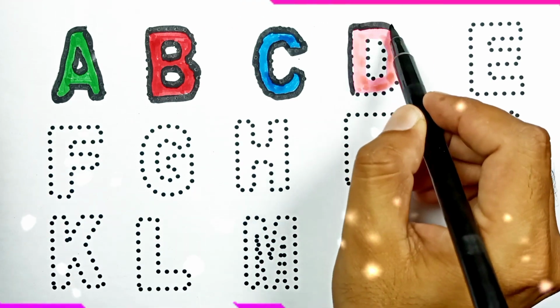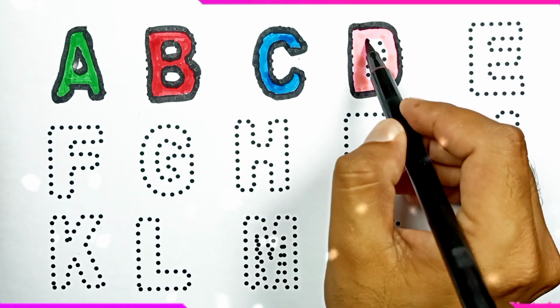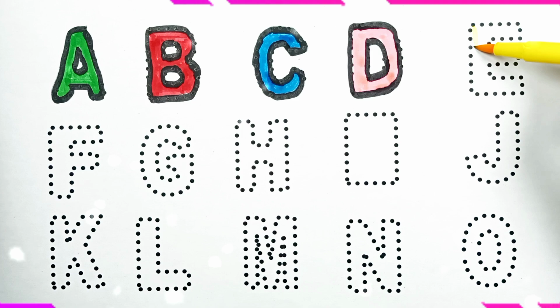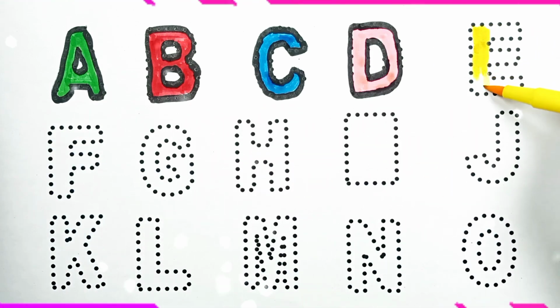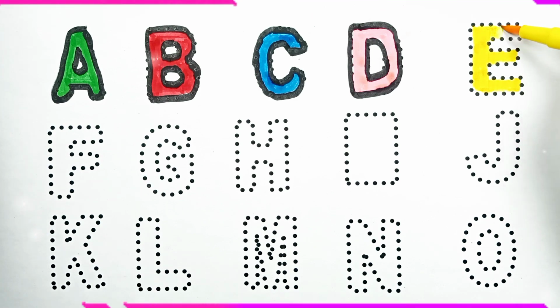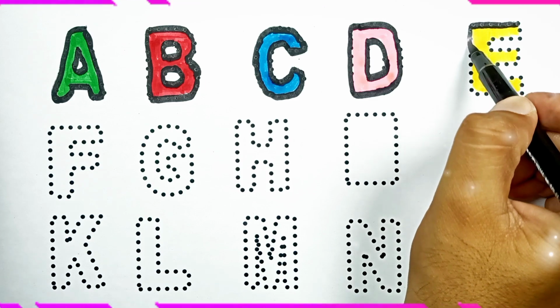Tracing the D. Yellow color. Coloring the E for elephant. Tracing the E.